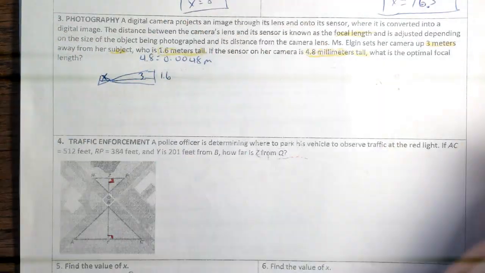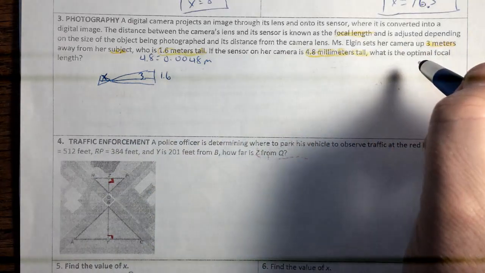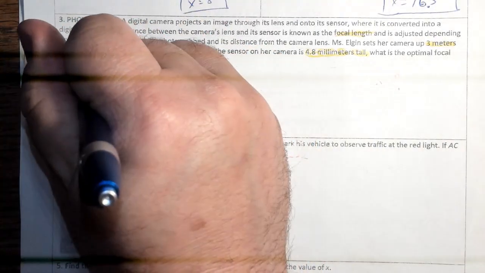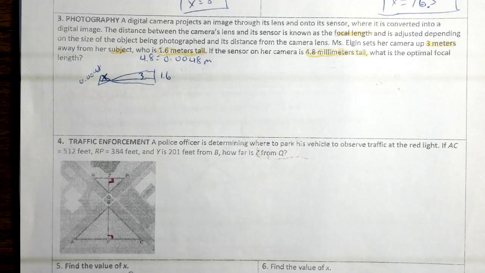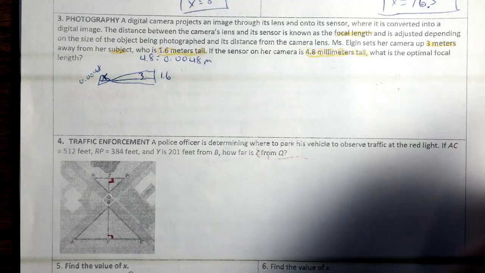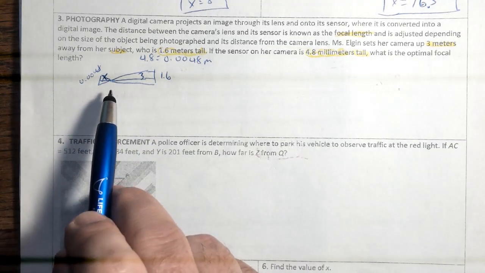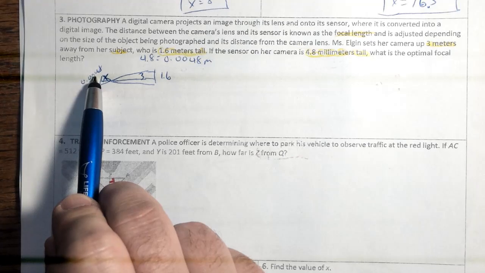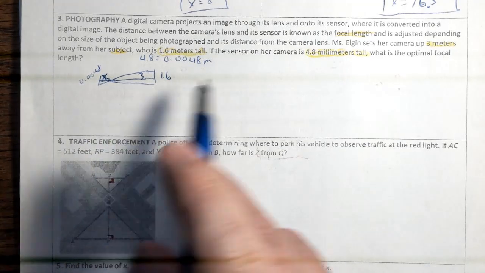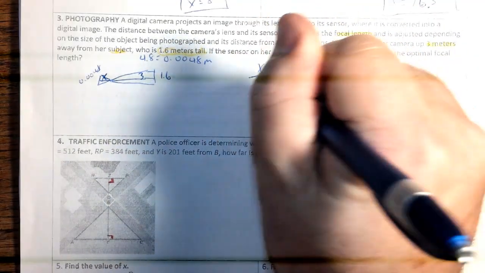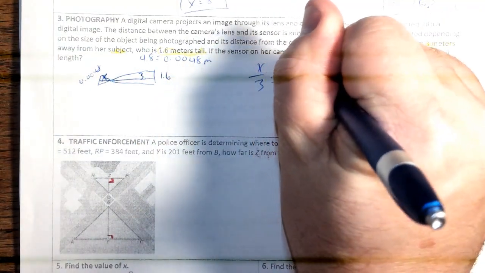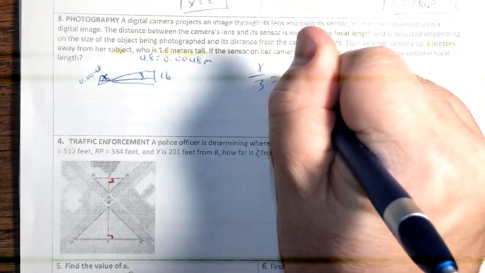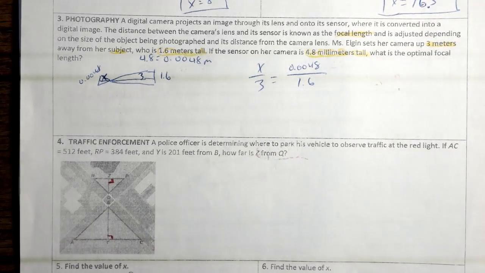The sensor on the camera is that tall, so it's 0.0048. So we're going to go x to 3, 0.0048 to 1.6. So x to 3, and then 0.0048 to 1.6. And then we cross multiply.